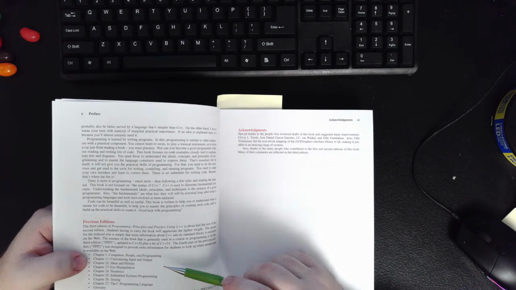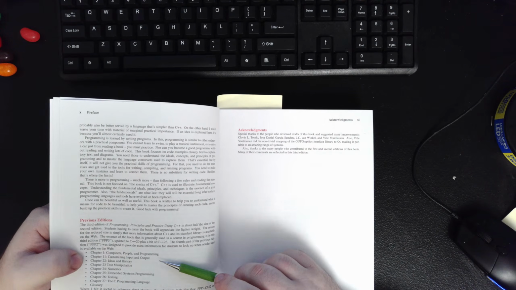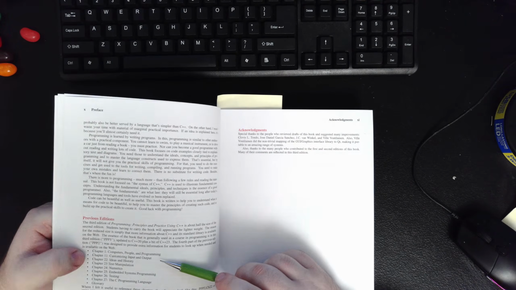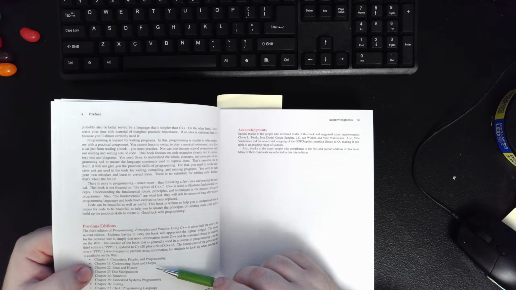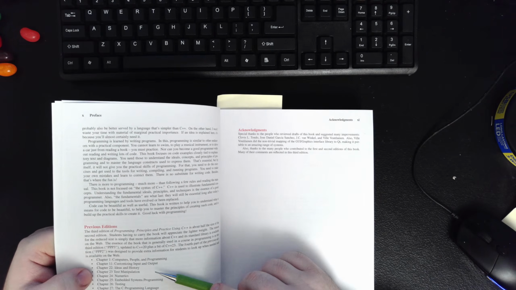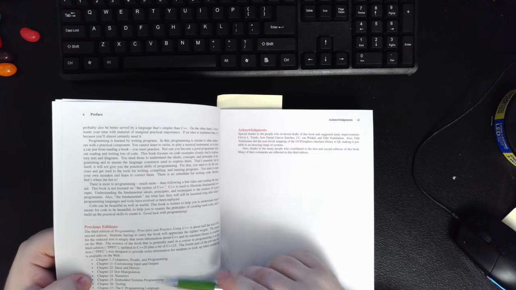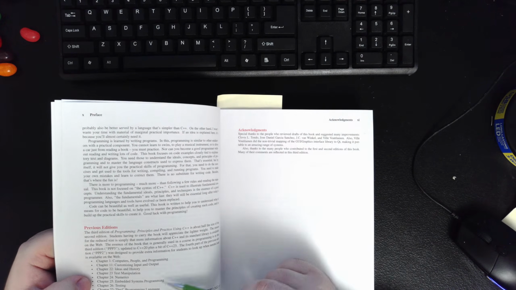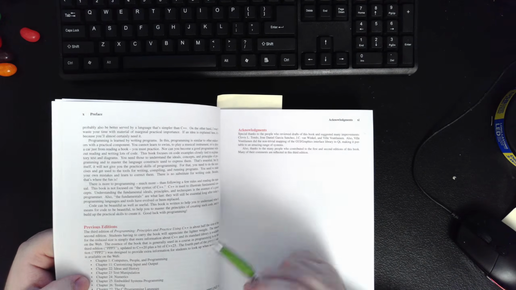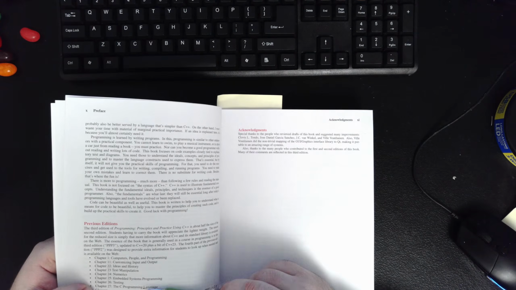So, we have a Chapter 1 on computers, people, and programming. Chapter 11 on customizing input and output. We have a Chapter 22, Ideas in History. A Chapter 23 on text manipulation. A Chapter 24 on numerics, and a Chapter 25 on embedded systems programming, which is something I am interested in, as well as Chapter 26 on testing.